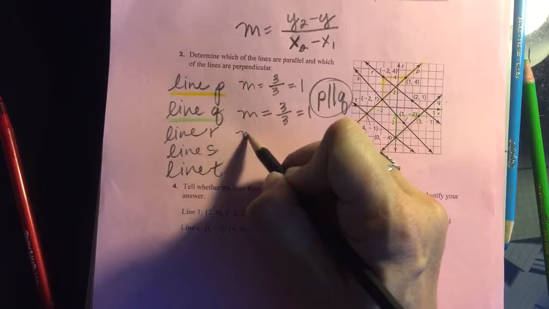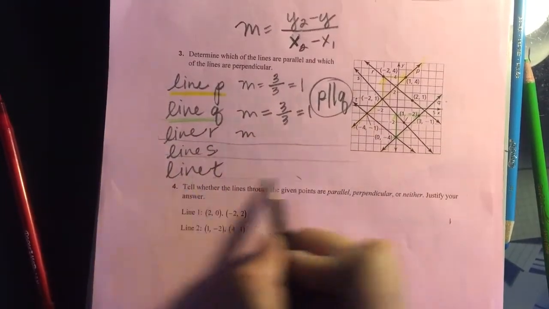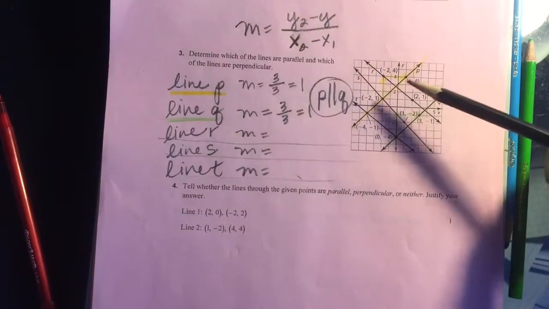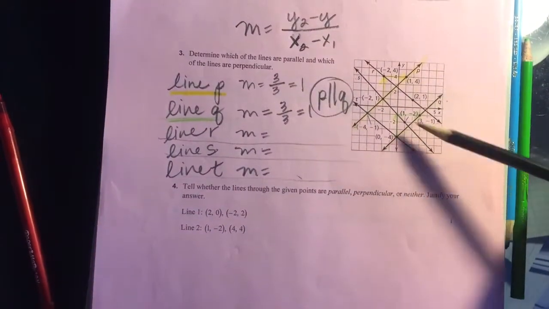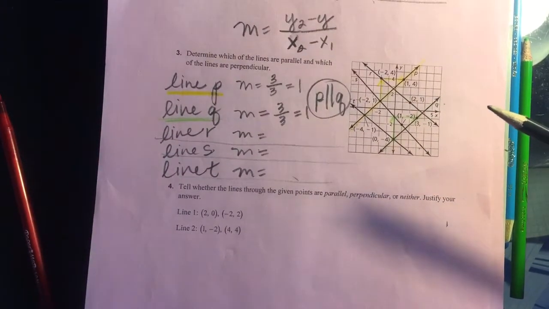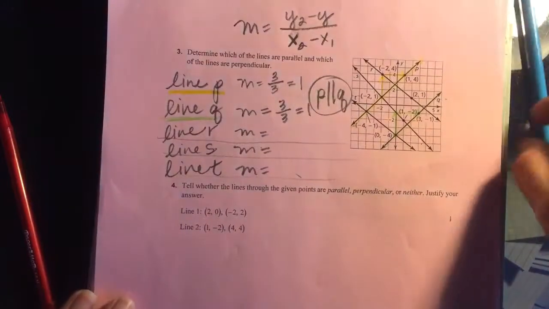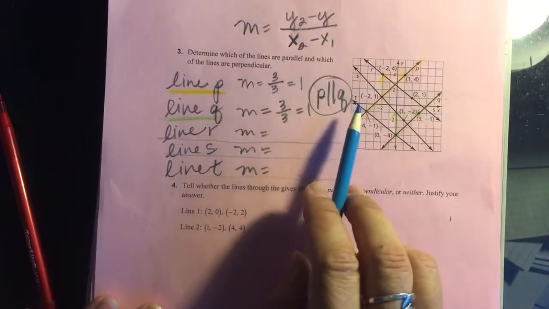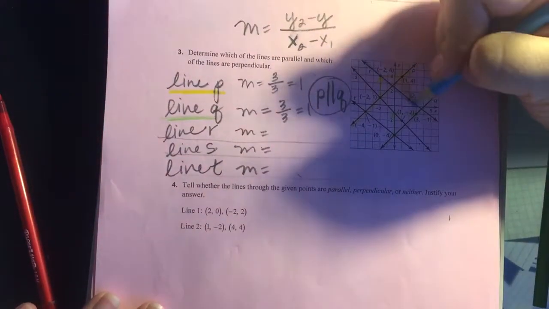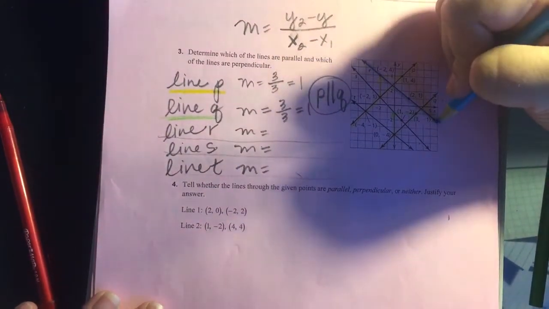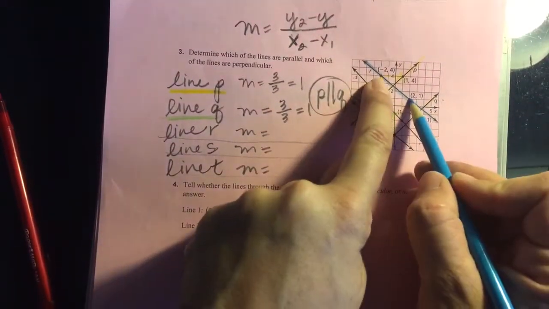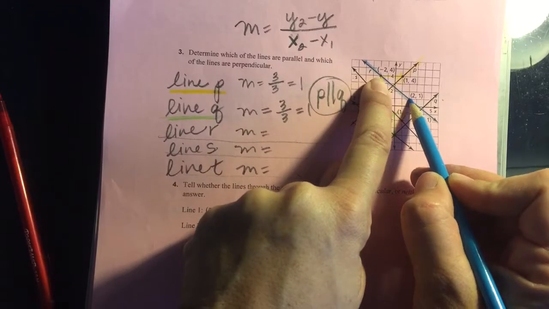One thing about each of these that I want you guys to notice is that R, S, and T are all three slanting downwards. And so when I get done with R, S, and T, I need to have negative slopes for each of those. Positive slopes go up from left to right, negative slopes go down from left to right. Focus in on R. Because these lines are slanting down, as soon as I start wanting to count rise over run, in every one of these, my rise is going to take me down.